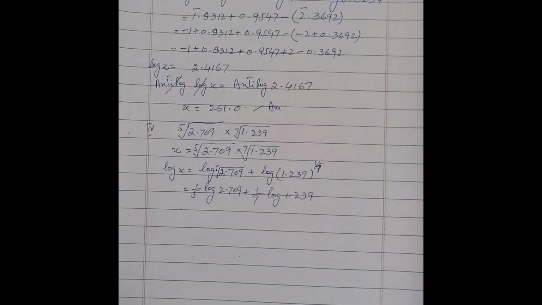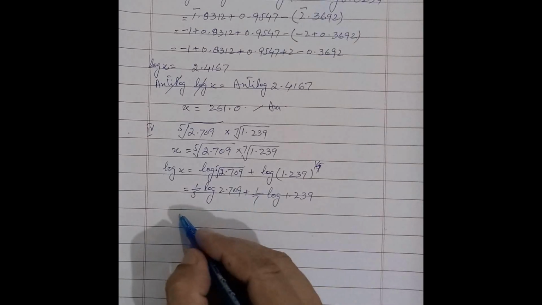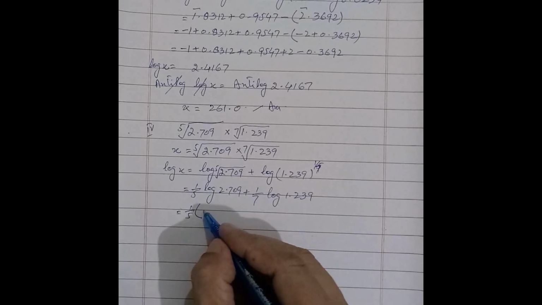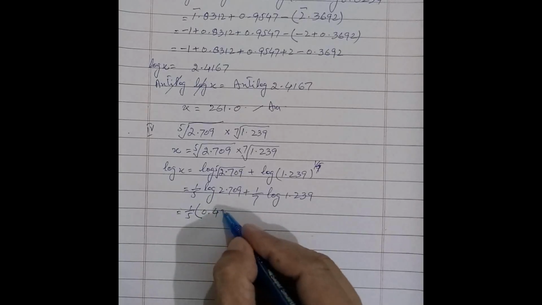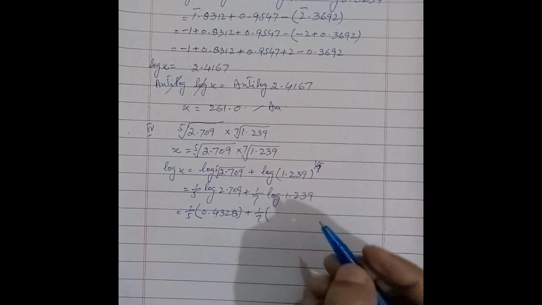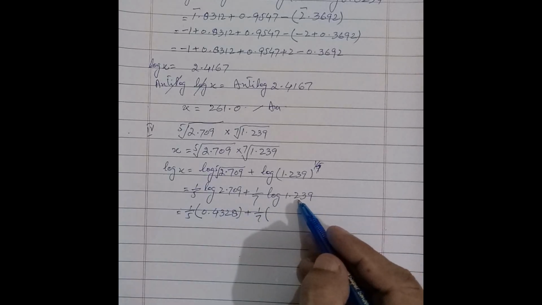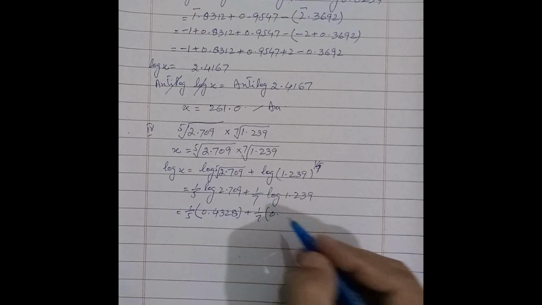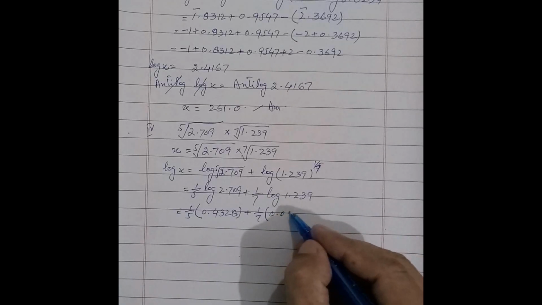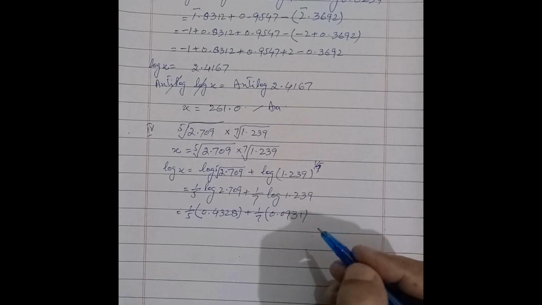Now we take the logarithm of 2.709. We get 1 over 5, and the value is 0.4328 plus 1 over 7, and log of 1.239 is 0.0931.